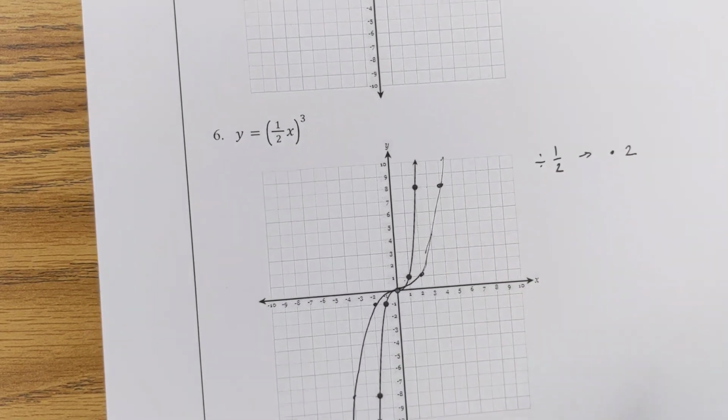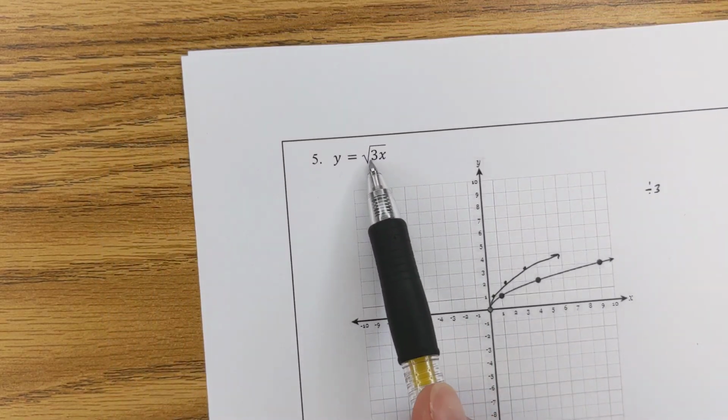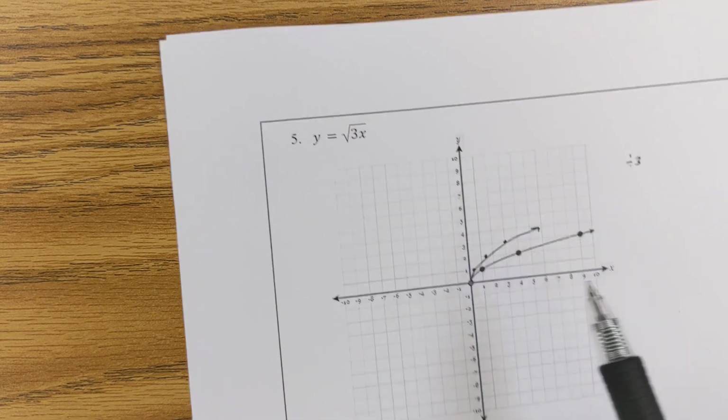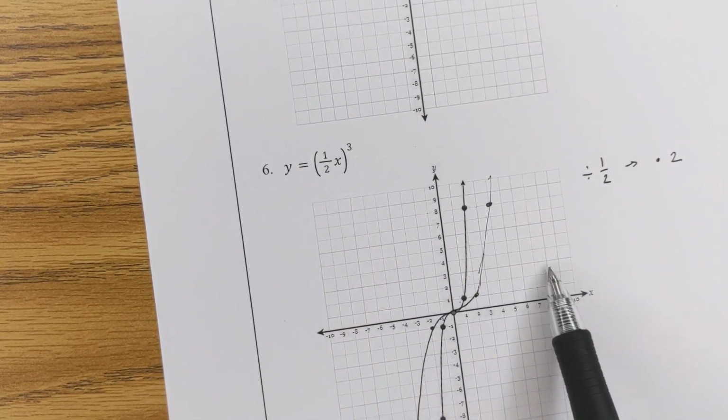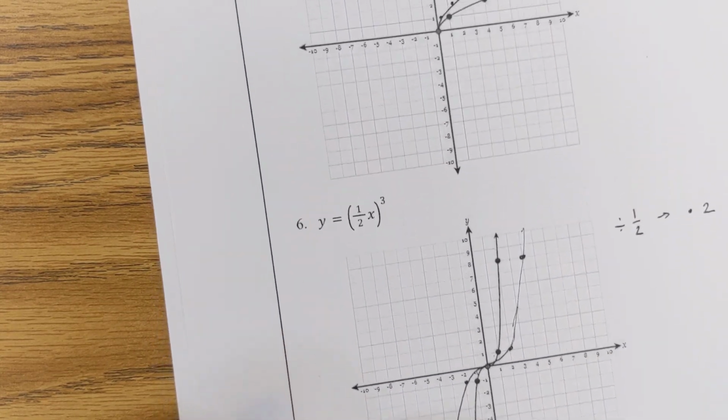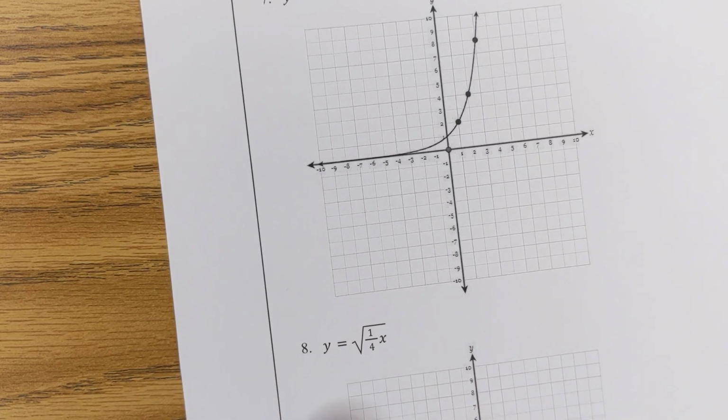So if you notice, horizontal is a little bit opposite as well. This number is more than 1 and the graph moves in. This is less than 1, the graph moves out, which is the opposite for horizontal, or sorry, for vertical.